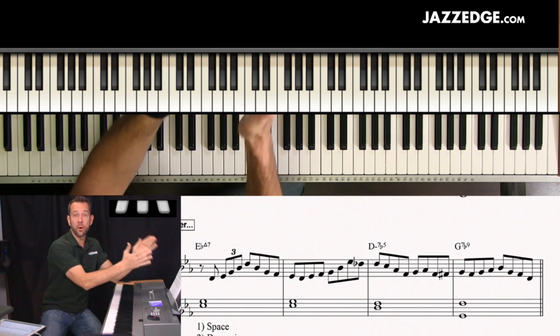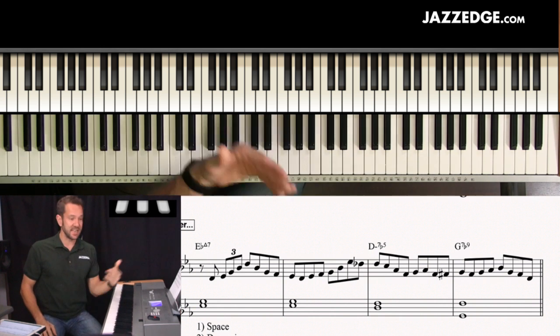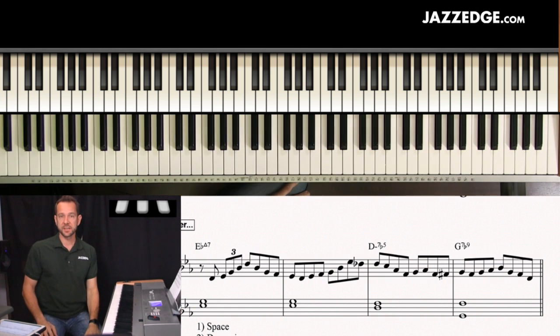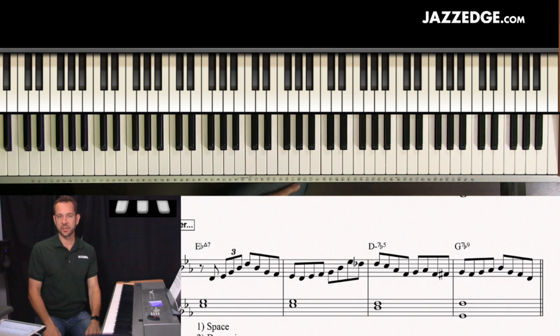I'm giving you 4 measures right here pre-written. So now my suggestion is take those other 12 measures and start to come up with your own idea for improvisation. Really start to shape it. And this is how you do it.